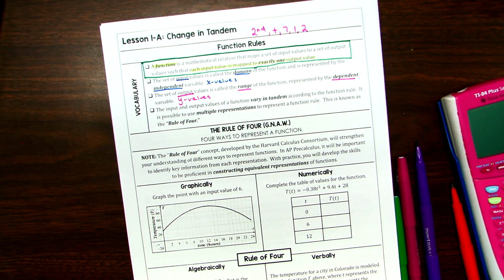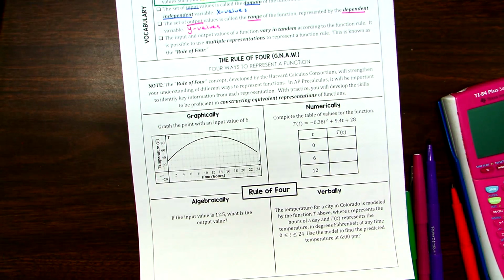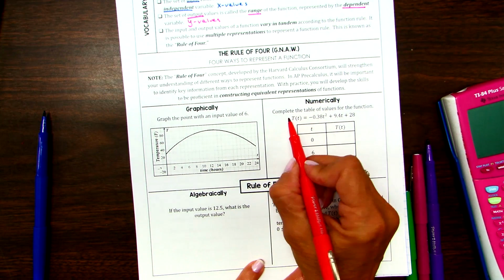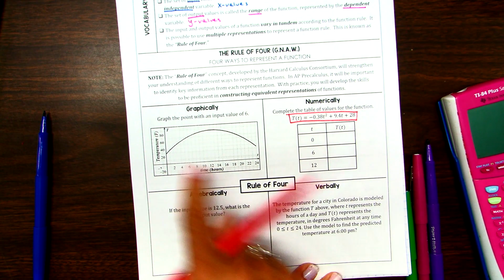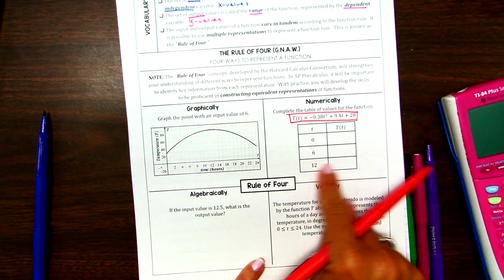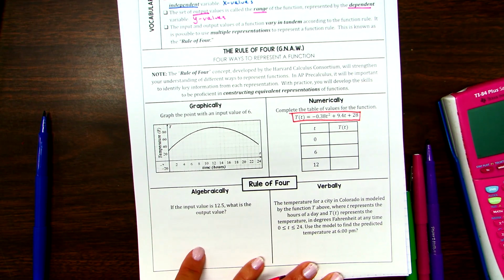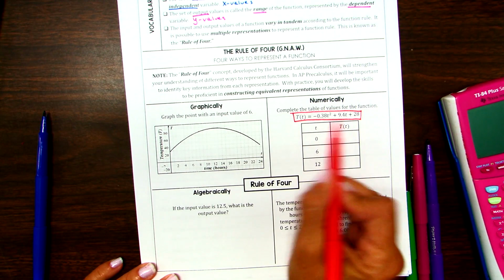And then we can see functions in lots and lots of different ways. The rule of 4 is basically these 4 types of describing the same function. So for some reason, they wrote the function here, over in this box. We're going to be talking about this function 4 different ways. Graphically, numerically, which is like a table of values. Algebraically, if I plug in x, what do I get for y? Like working with the equation. And then, of course, a word problem, verbally, right? So all 4 of these have to do with this.